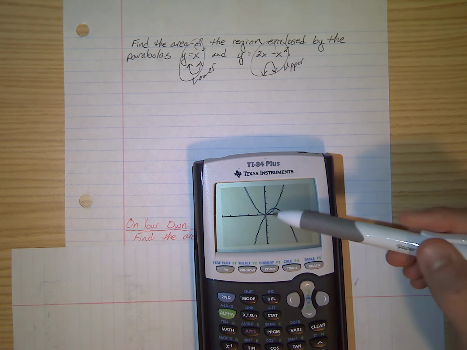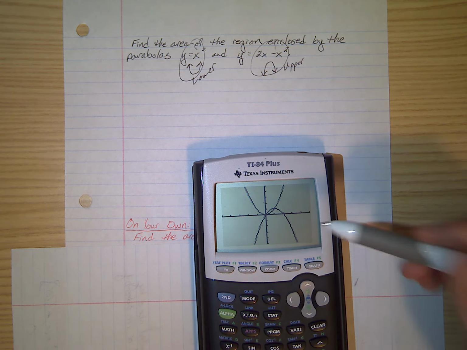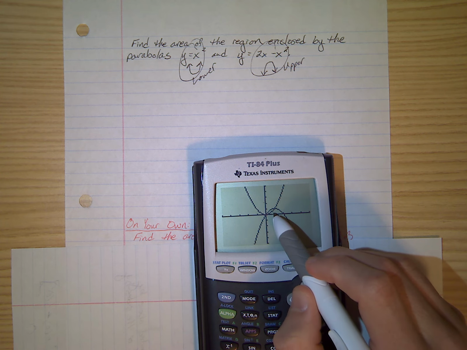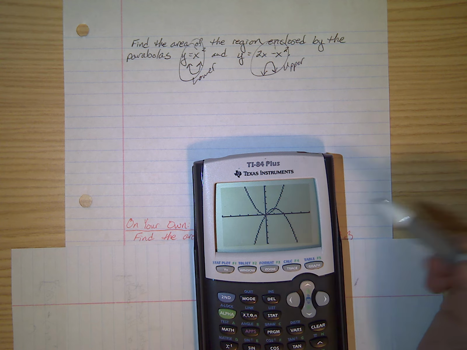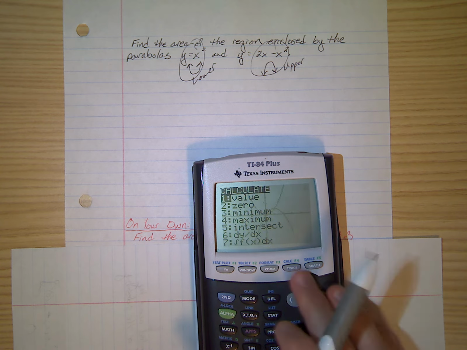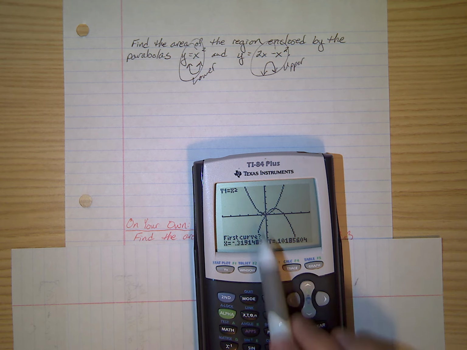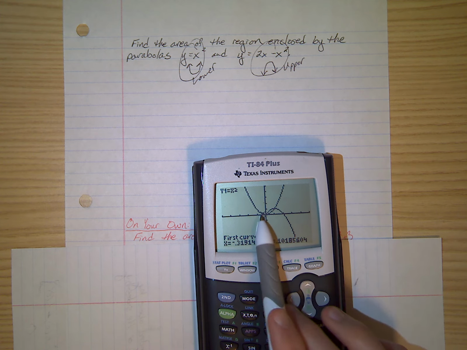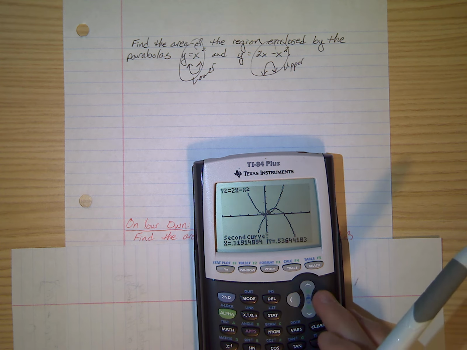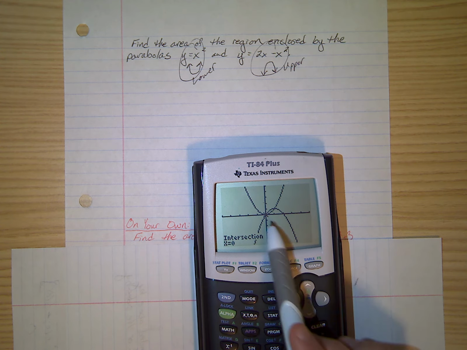Now we need to see our upper and lower limits of integration. It looks like they intersect at 0, and it looks like they intersect at 1. That is indeed the case here, but you can always check that by hitting second calc, intersect. If it looks like they intersect at 0, choose a point to the left of 0 on the first curve, and a point to the right of 0 on the second curve, and then guess, and it'll tell you they intersect at 0, 0.